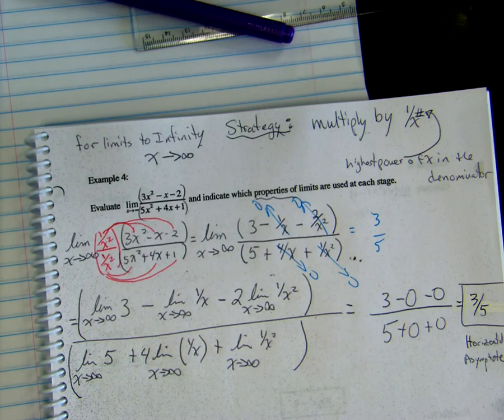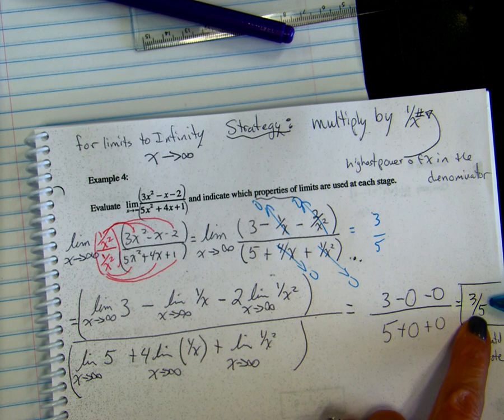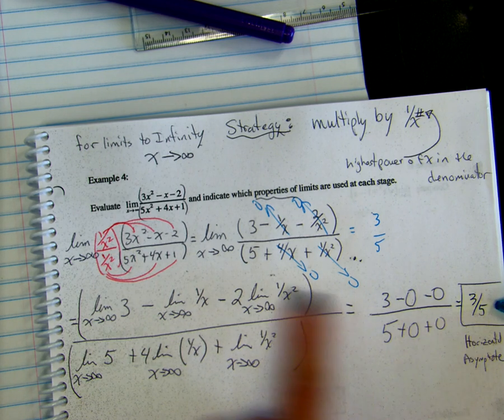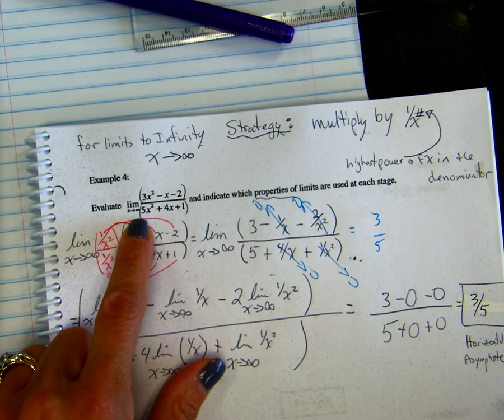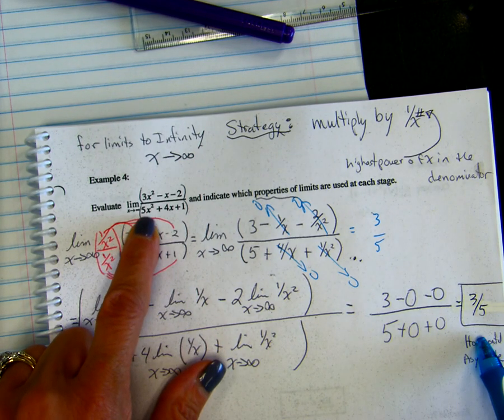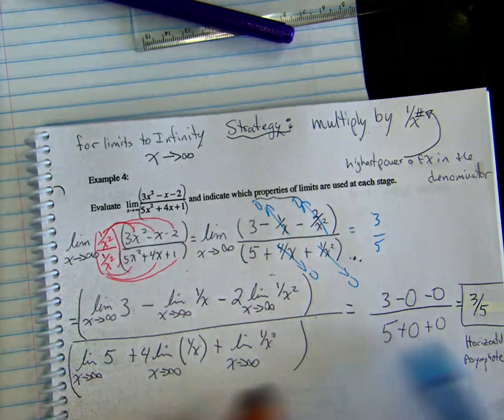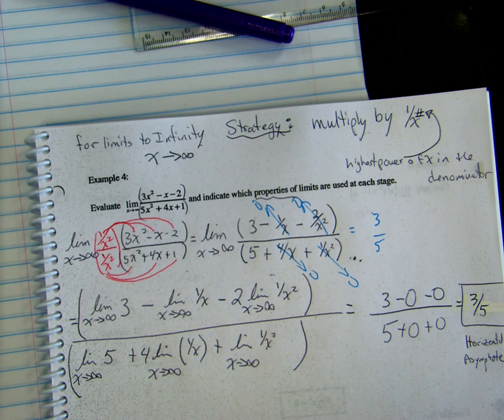So what's your observation about the horizontal asymptote we found when we evaluated this limit to infinity and the original function we started with? Do you think you could have found the horizontal asymptote, aka the limit to infinity, without doing all of this? Do you see it there in the original question? Yeah, you do, don't you?